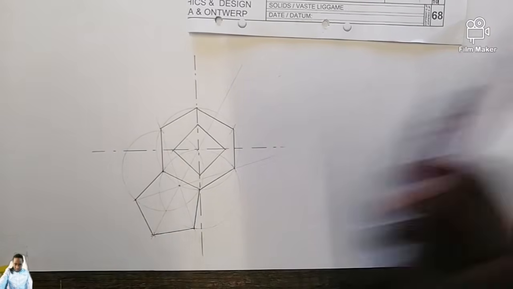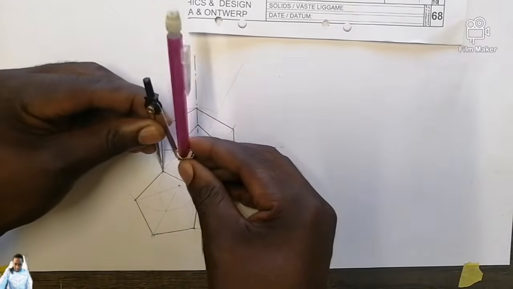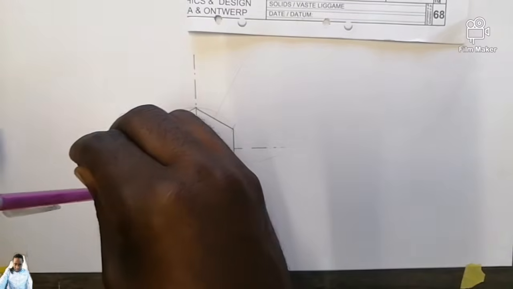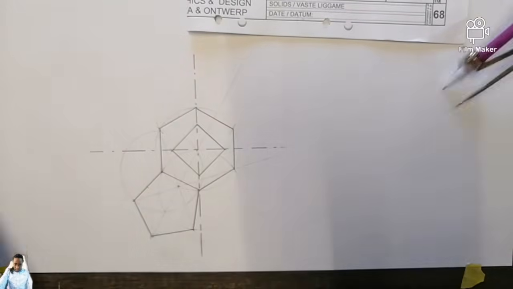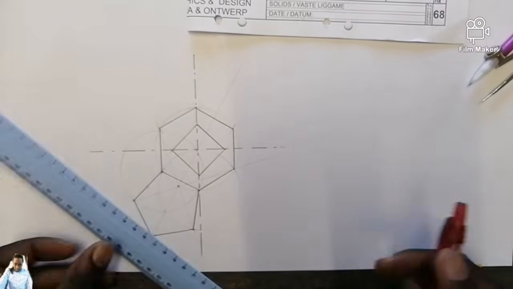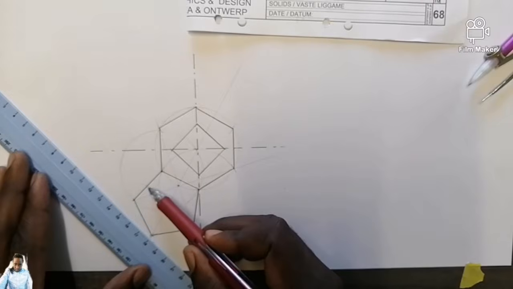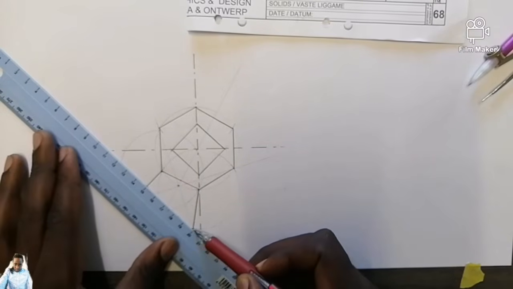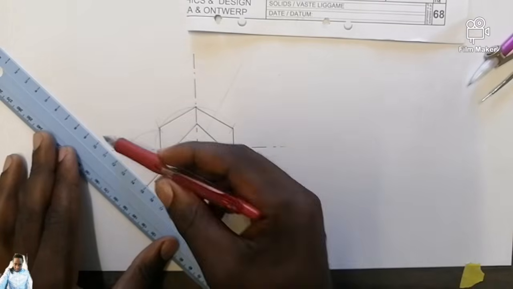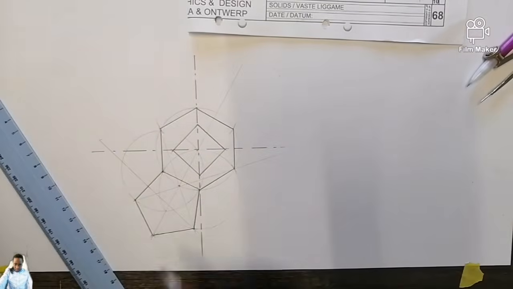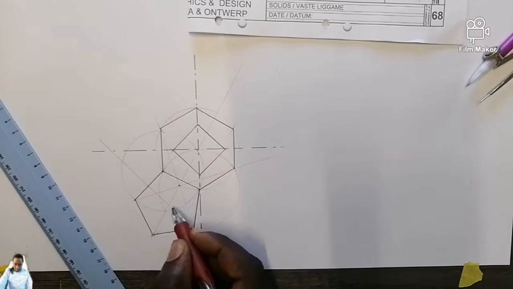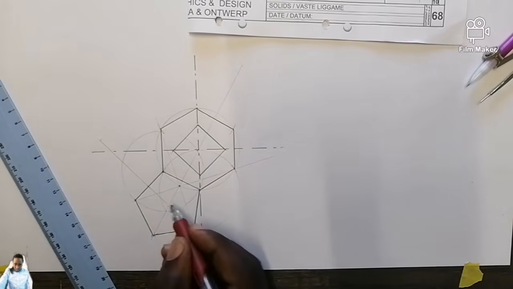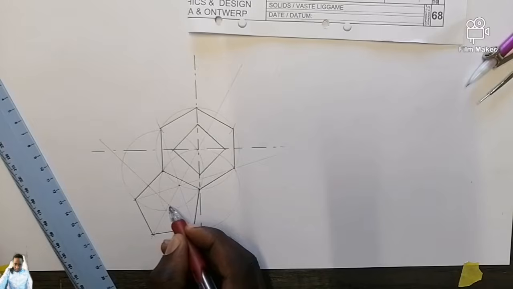So how? Come and place your compass here till there, then give it a mark here. You understand? After I drew like that, you are going to take this point directed to this one. That's going to give you the center. So now where this one and this one are bisecting each other, that's going to be the center. There it is, your center.